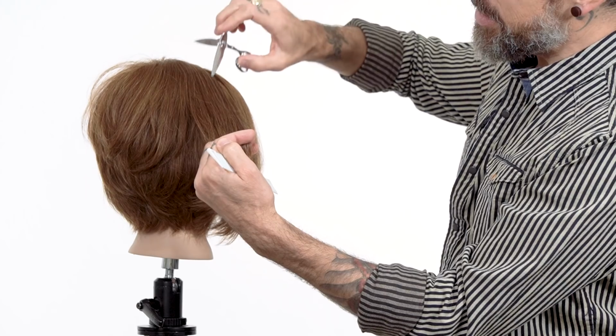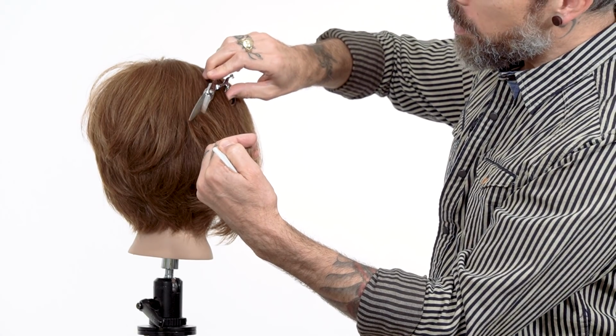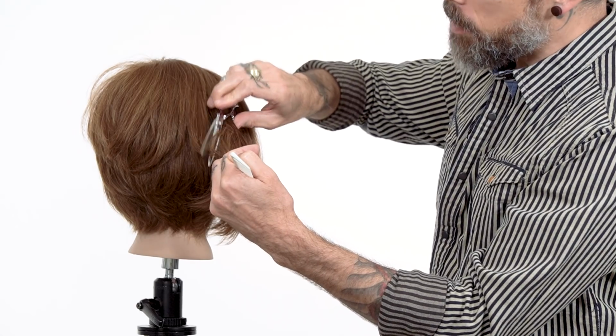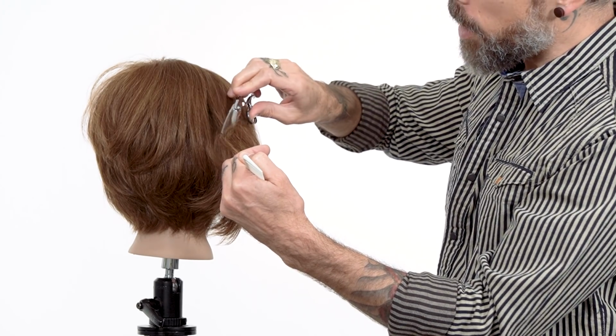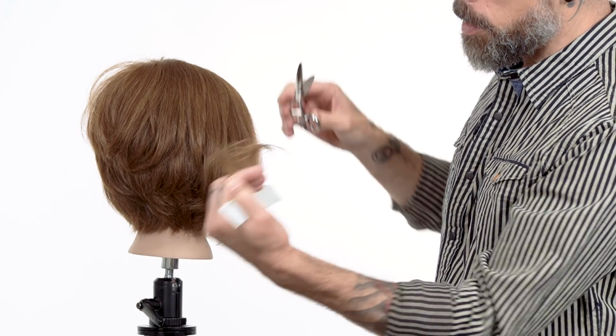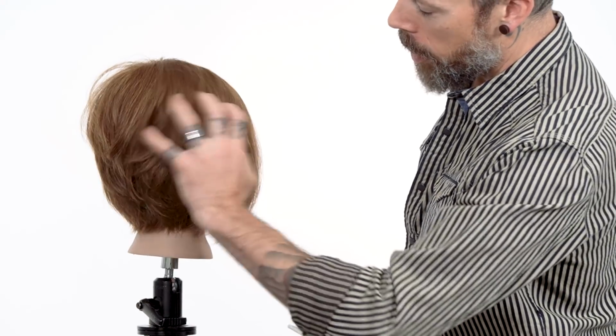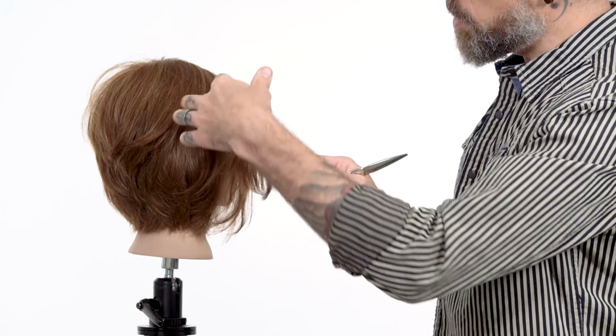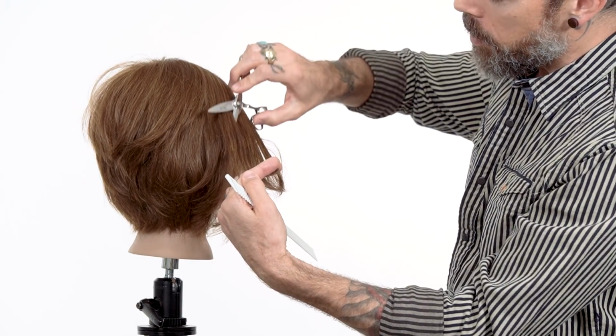But create a lot of tension here. Work in with that slide cutting shear. Really gonna get it pretty aggressive in these front pieces because there's a lot of hair right here. And we wanna get some nice airflow and airspace working through there. So, where you see those really bulky spots, don't be afraid to get pretty aggressive with this technique.